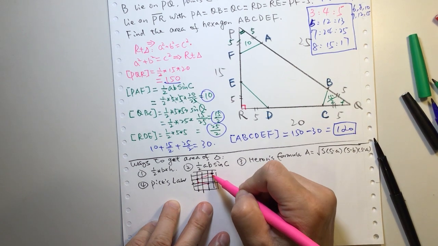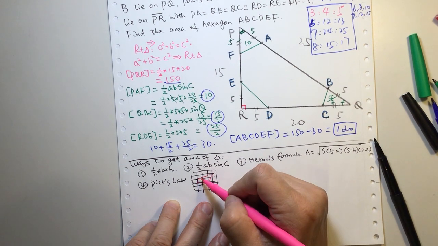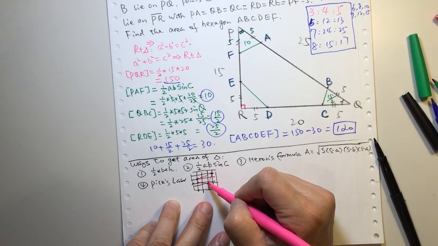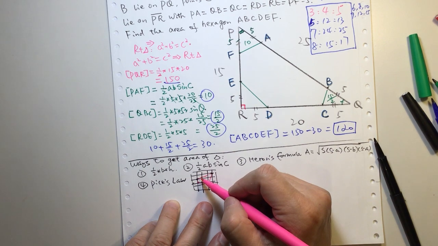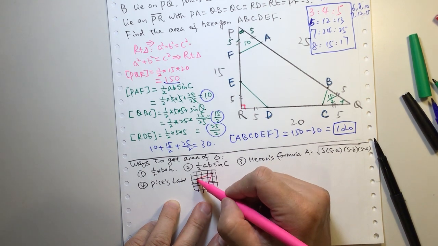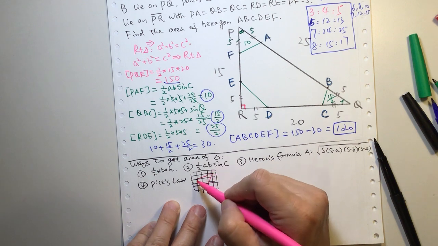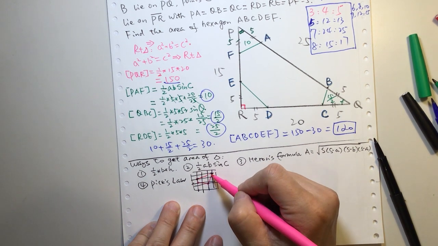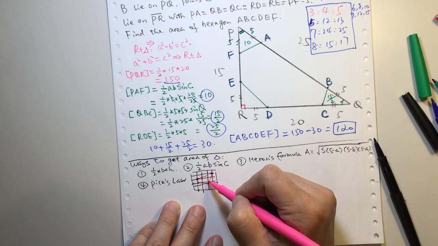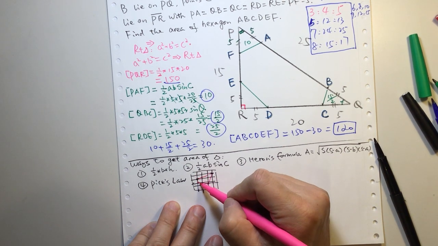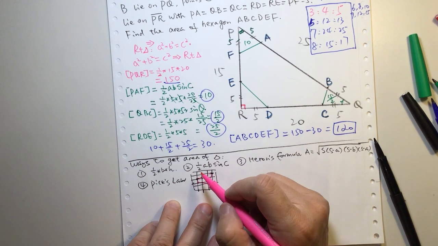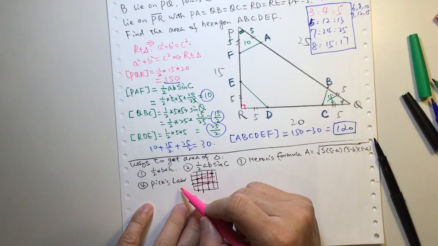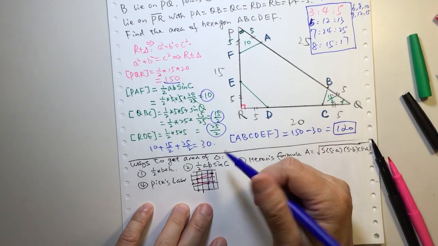So you will connect all of them, and this Pick's law is just to calculate the area of this polygon. You just need to count how many points are on the boundary and how many points are inside the polygon. Yeah, that's what Pick's law is talking about. If you're not familiar, you should review this one.